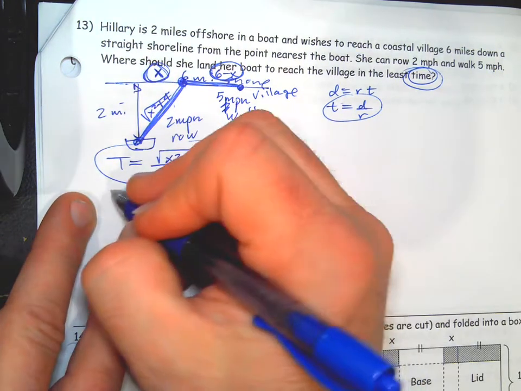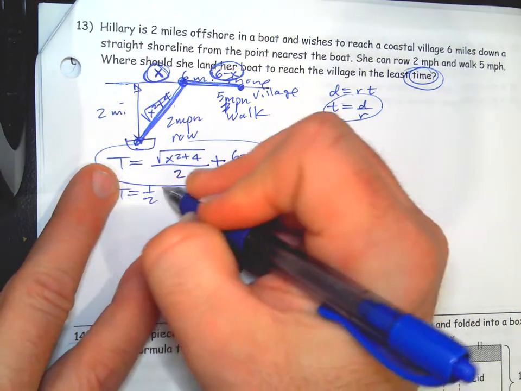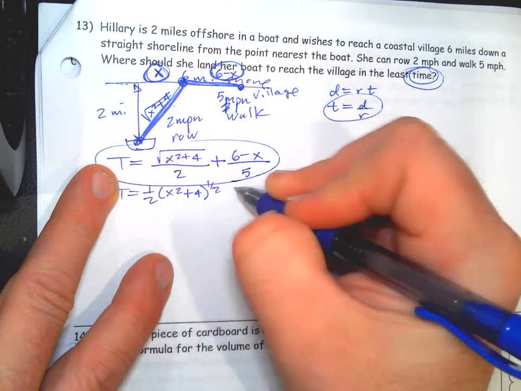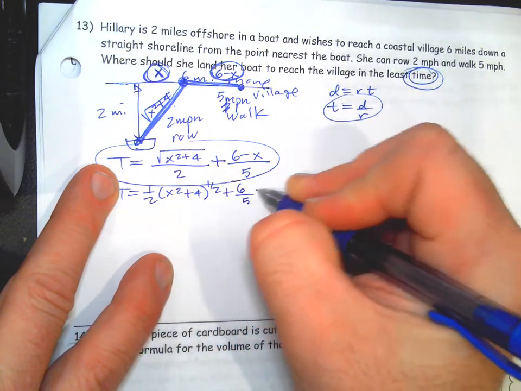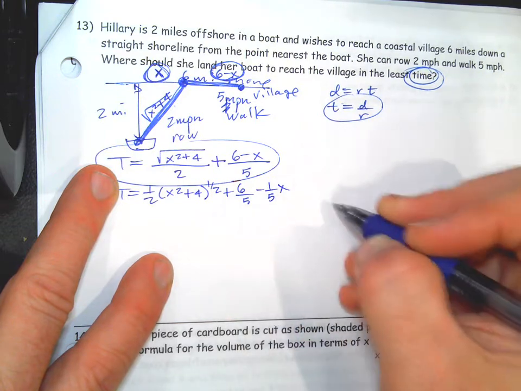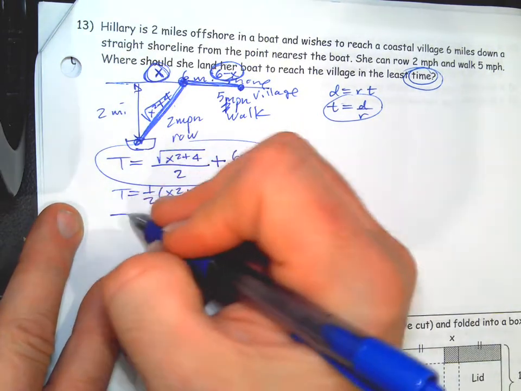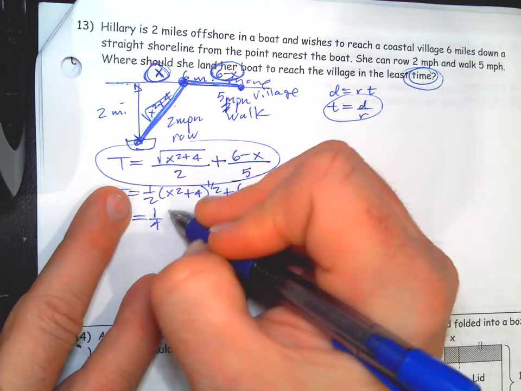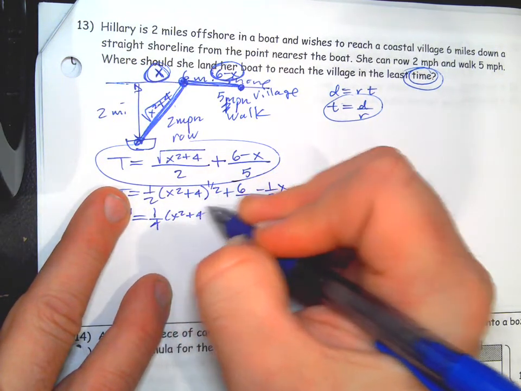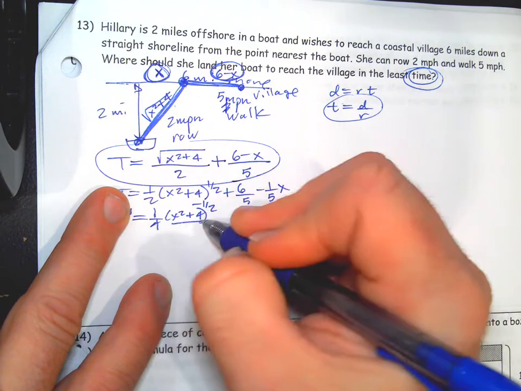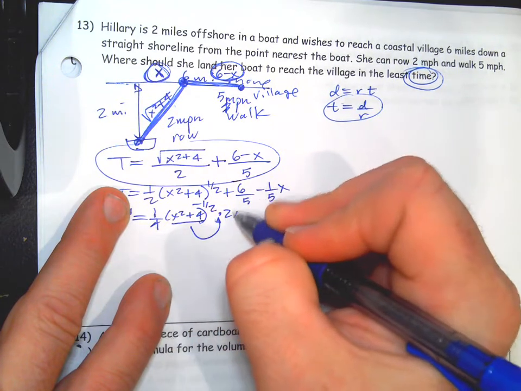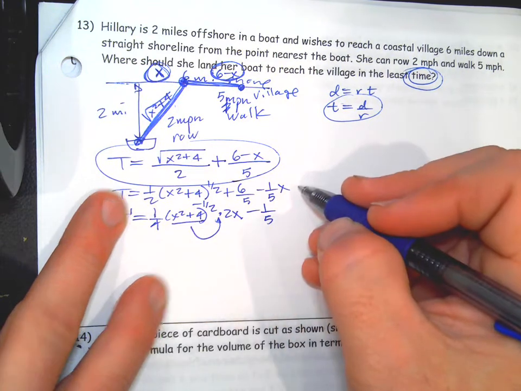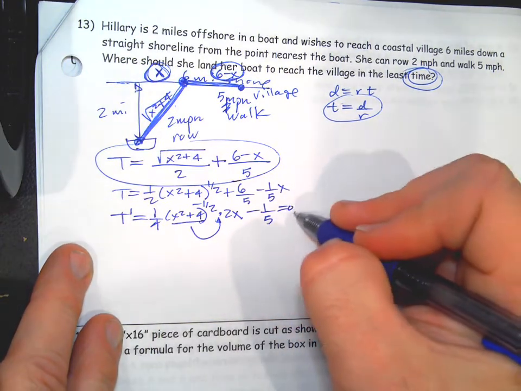You might want to rewrite it before you take the derivative in something a little easier to take the derivative of. This is 1/2 the square root of x squared plus 4 to the 1/2 power, plus 6/5 minus 1/5 x. If we take the derivative, t prime equals 1/4 times x squared plus 4 to the negative 1/2, multiplied by the derivative of what's inside. The derivative of 6/5 is 0. The derivative of negative 1/5 x is negative 1/5. And we're going to set it equal to 0 or undefined.